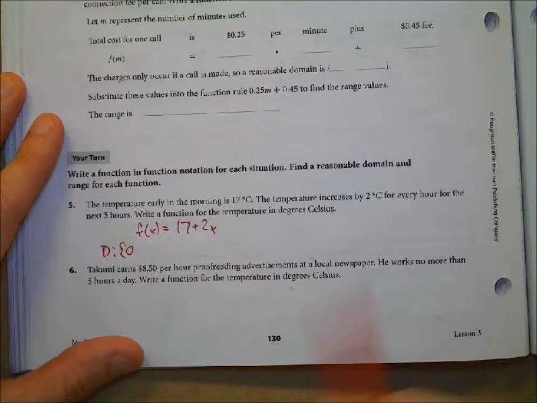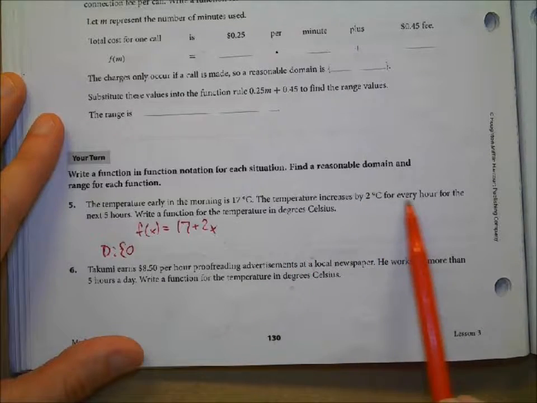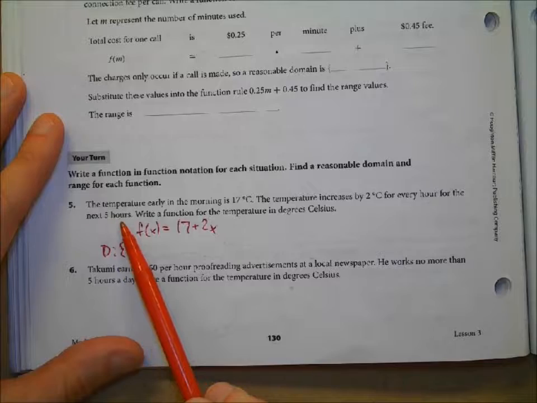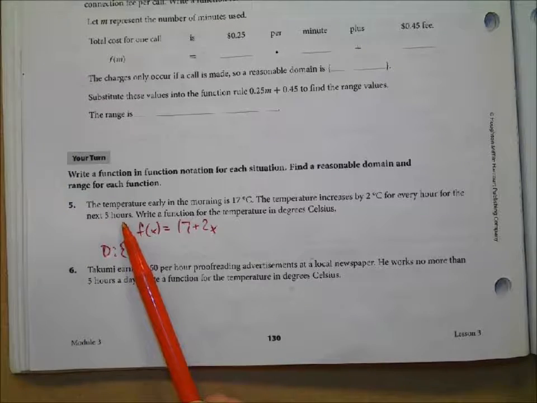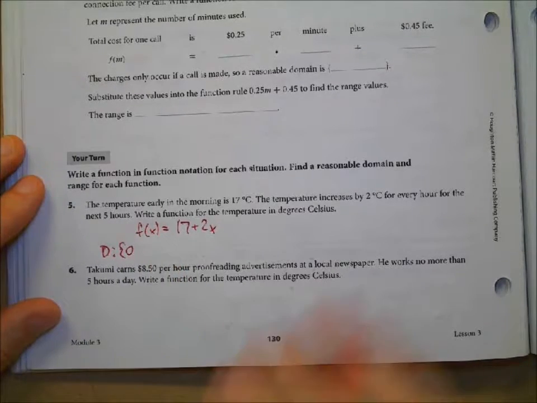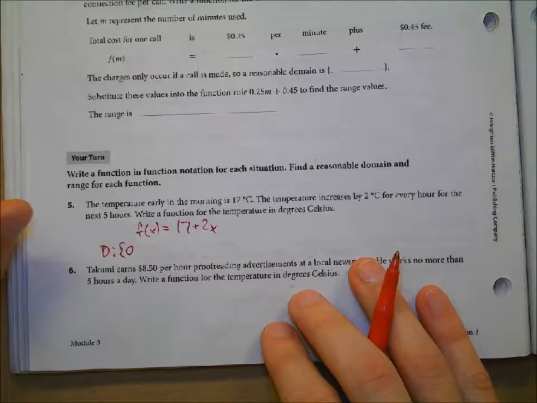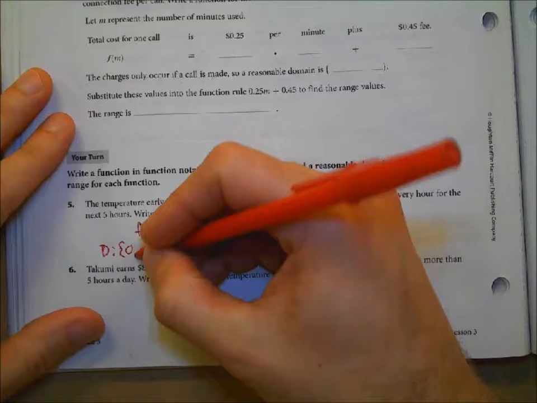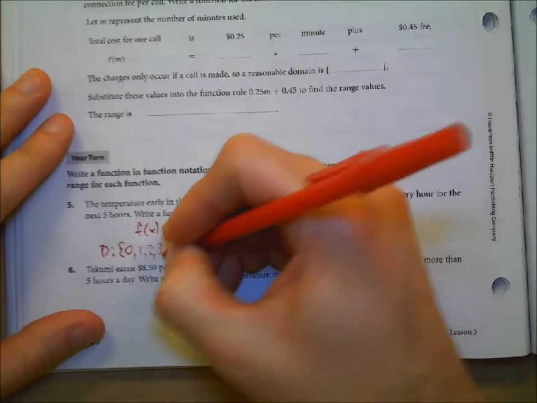Okay, I hear you, but let's just think though, the temperature increases 2 degrees Celsius for every hour for the next 5 hours. So we don't know that it's going to follow any more beyond that. So what's the highest domain value we can get to? Probably 5, okay? So it means we're going to hit 0, 1, 2, 3, 4, and 5.